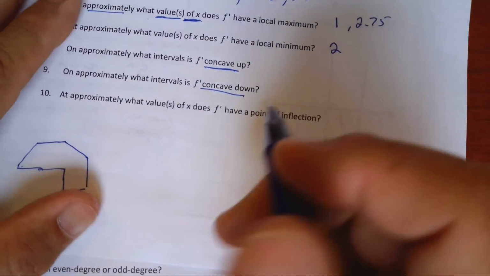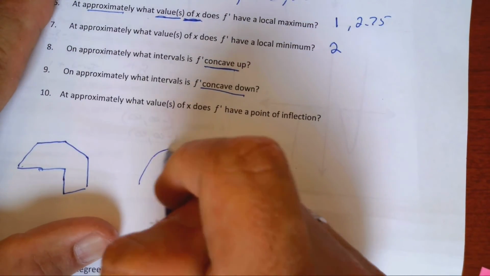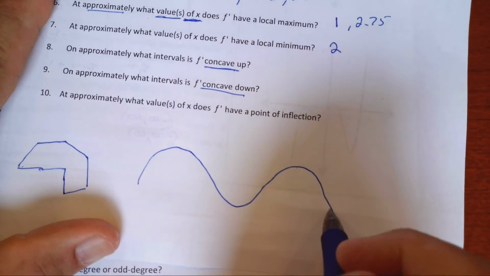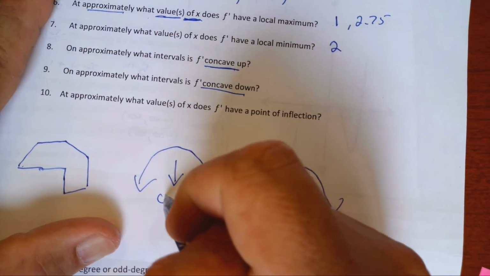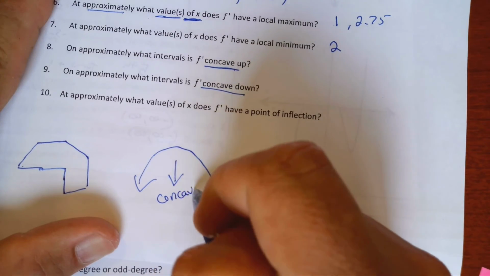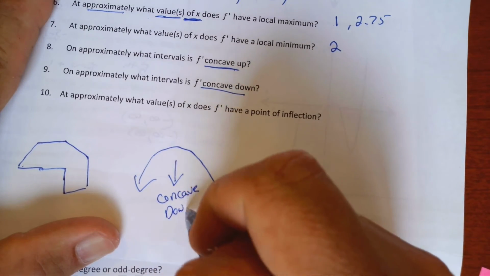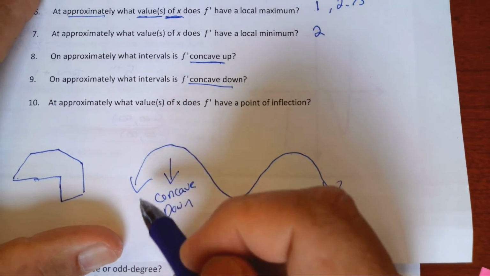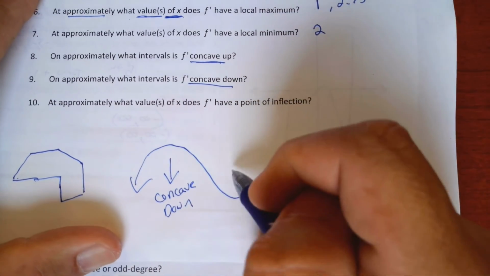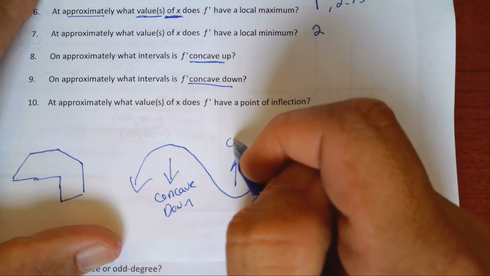And when you're referring to a graph, like this would be considered concave down. It's kind of like how the curve is opening. So like this one kind of opens down. This would be concave up.